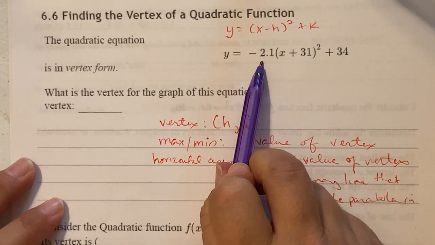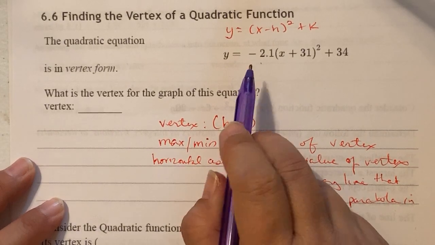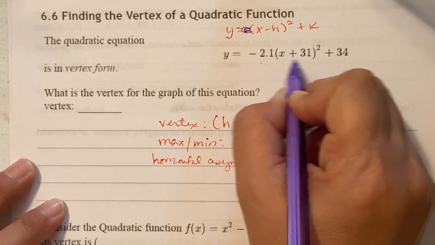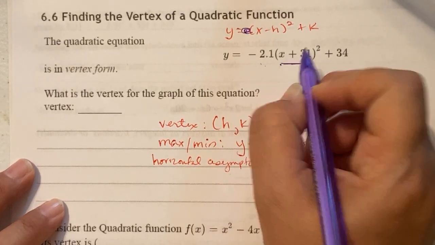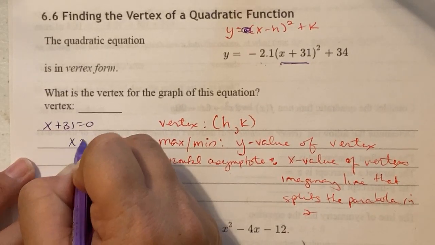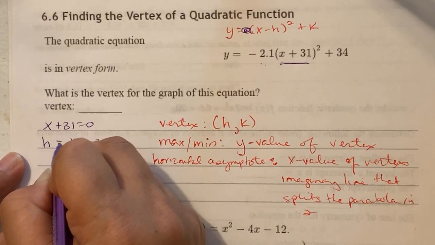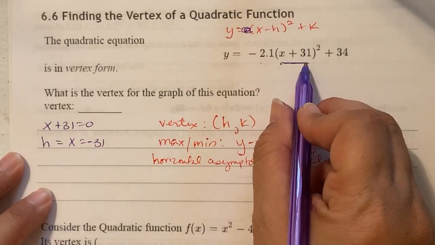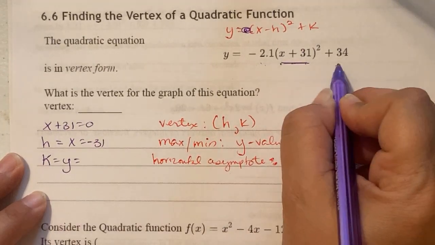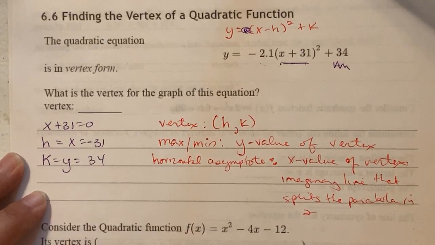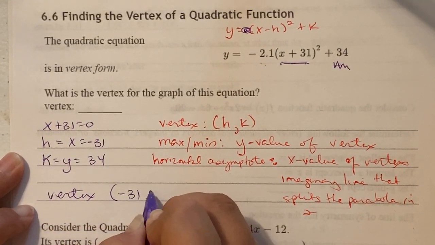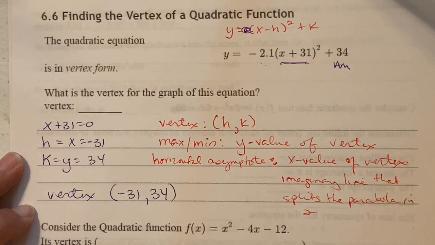So when we look at our equation here, I'm not looking at the negative 2.1. That is actually your a value, because there is an a in this instance. Here's where I'm looking for my h value. You're taking your equation x plus 31 set equal to 0, so x is equal to negative 31, where remember h is equal to x. That's where the h is at. The k value, which is the y component, is your 34. So your vertex is negative 31, 34.